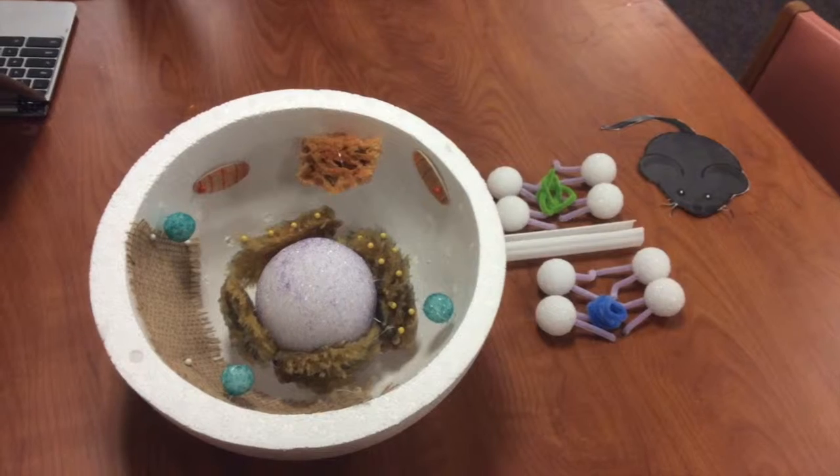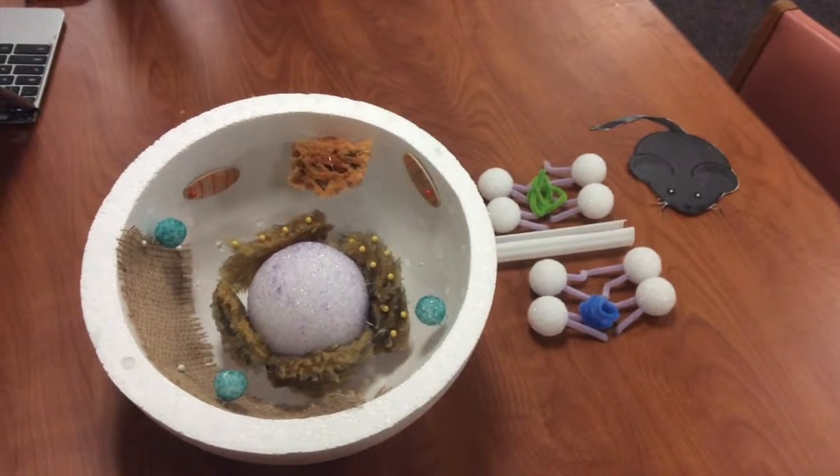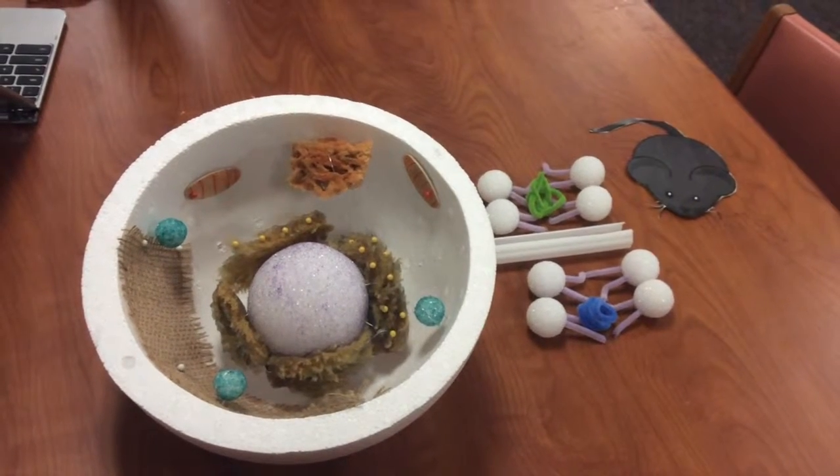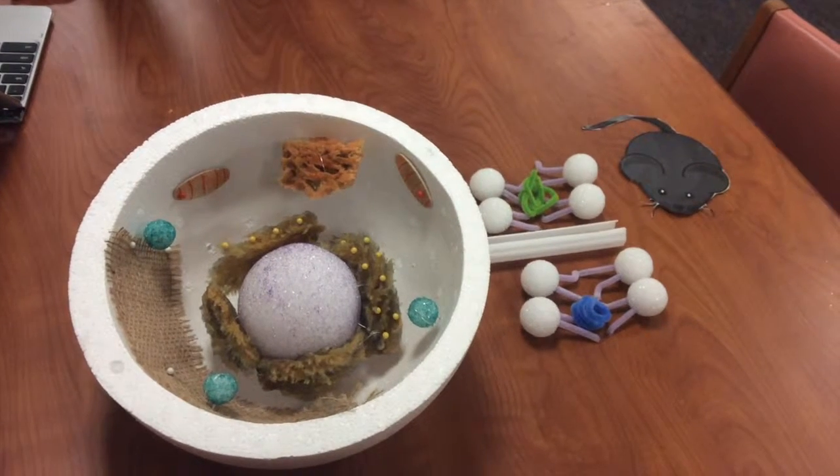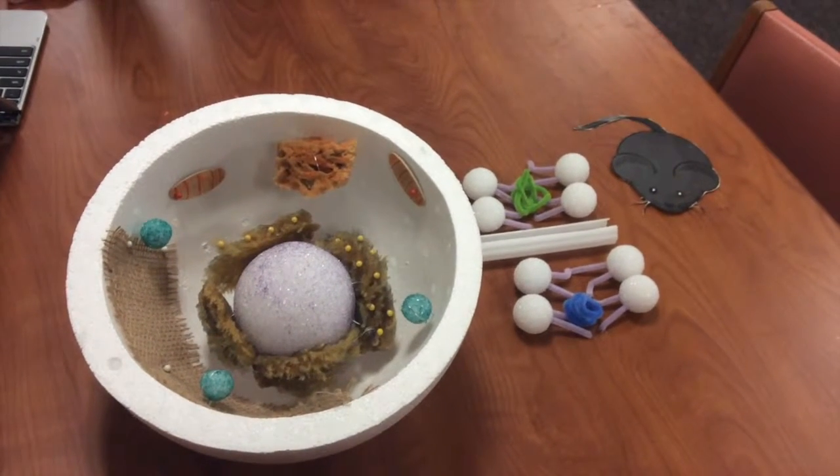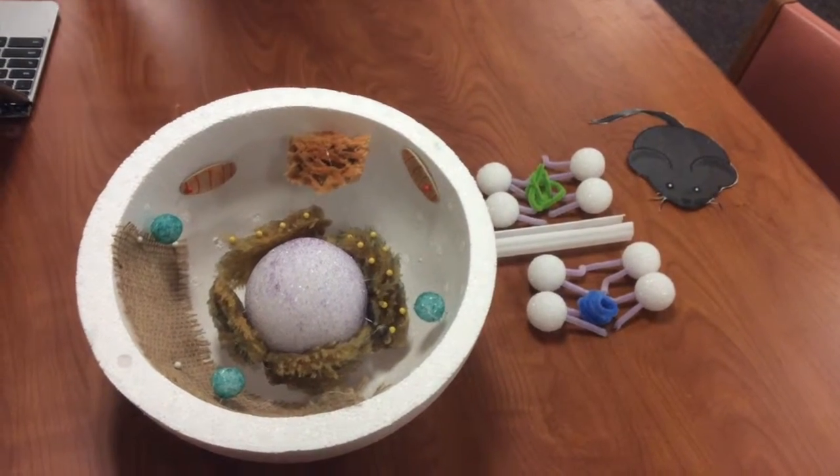Biology and creativity were also equally emphasized because we were not only telling facts about the cell and rough ER function, but also visually representing it in a creative manner using many different objects.